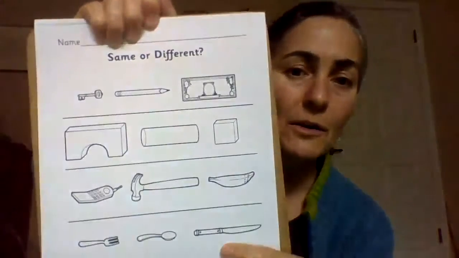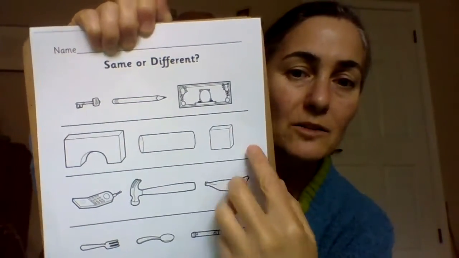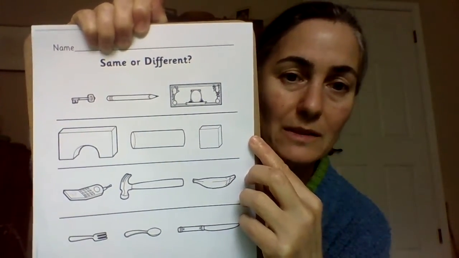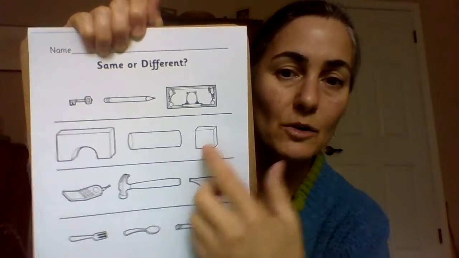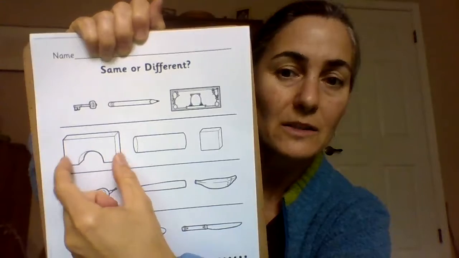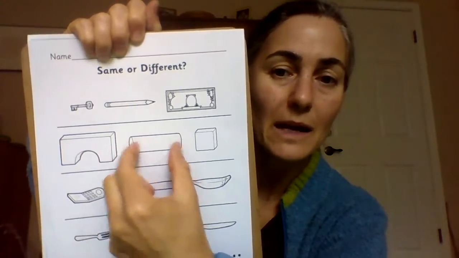And down here, the next one, these blocks, 2 of them are longer, about the same length as each other, and 1 is shorter. This cube is shorter, this cylinder and this archway are about the same length, a little longer.